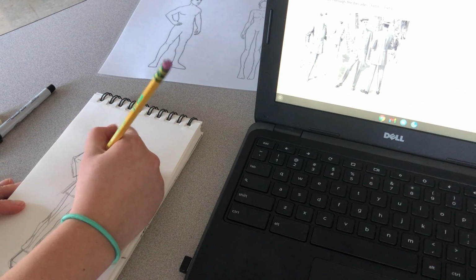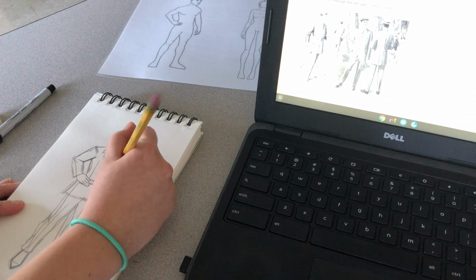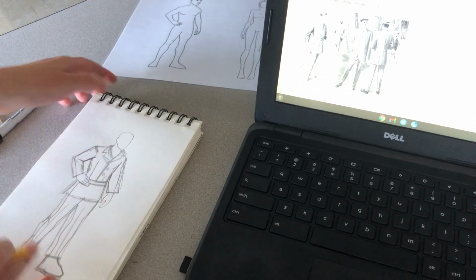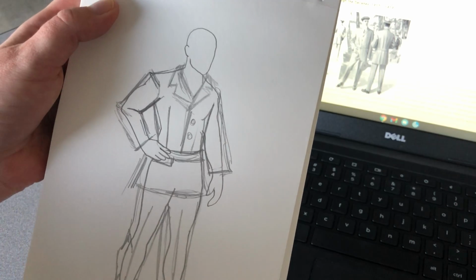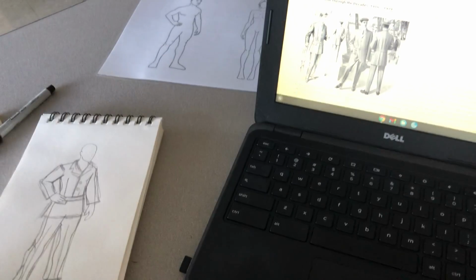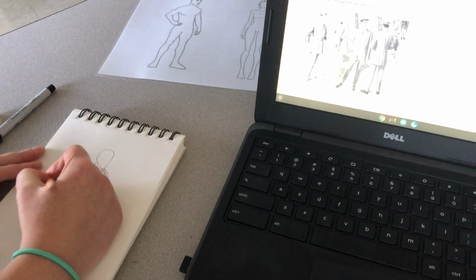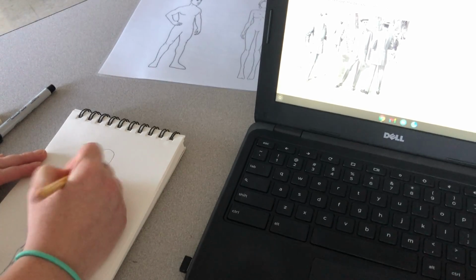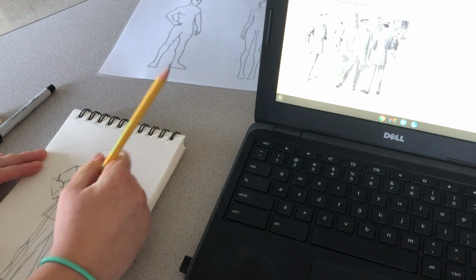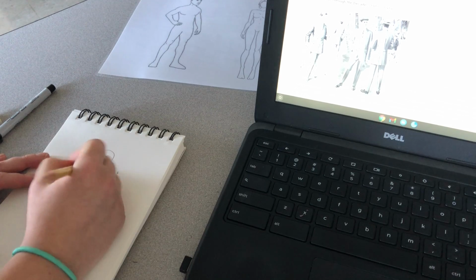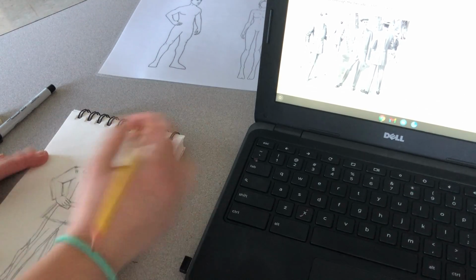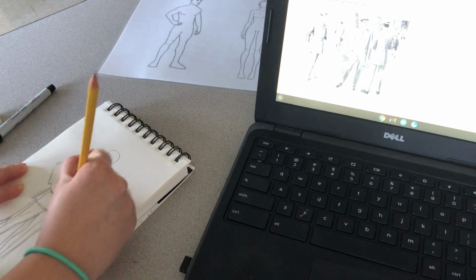So now that I'm pretty happy with my base design here, I'm going to erase the model underneath. You guys are going to take your time with your designs. I'm just doing this quickly so that the video doesn't go on for too long.